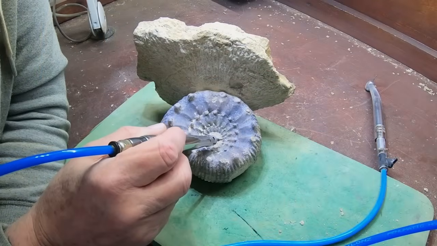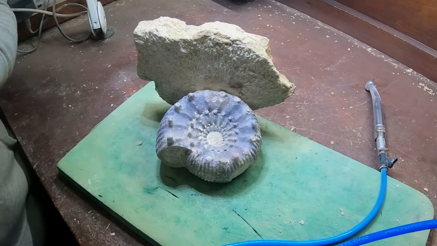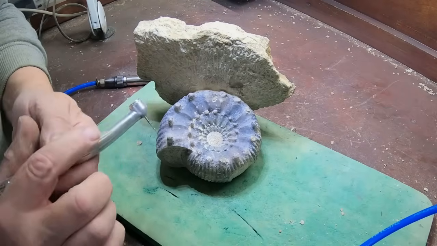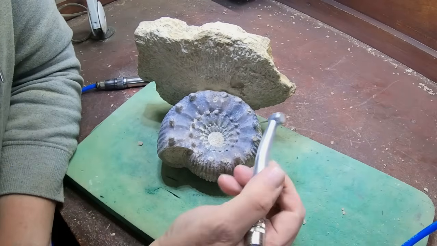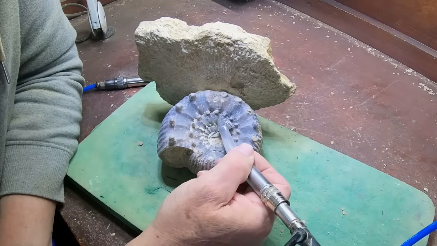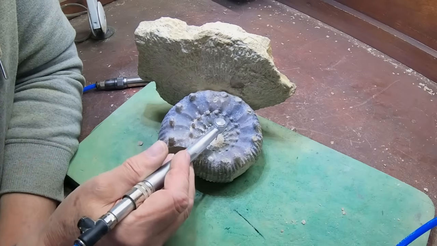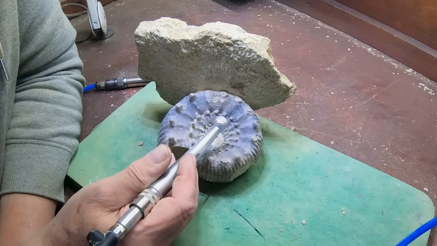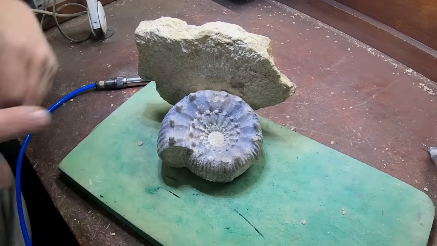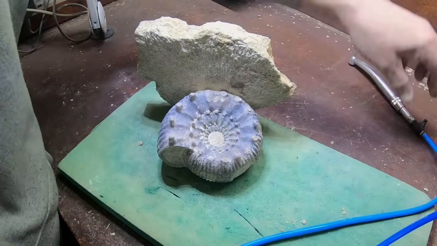This is cleaning quite easily. Even these very fine ribs here, the dental grinder will clean if you just very, very gently bring the edge of the ball up and just touch like this, and the matrix is coming away lovely. I will have to go on to air abrasive shortly when we get even finer, but that's what I mainly clean spines with, the dental grinder.